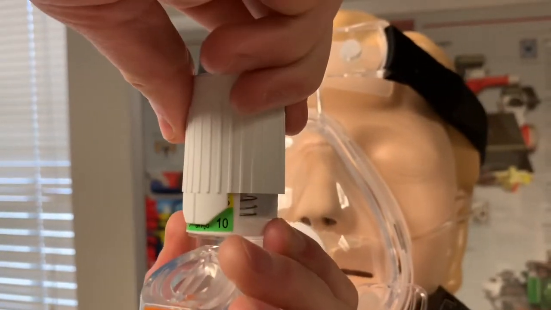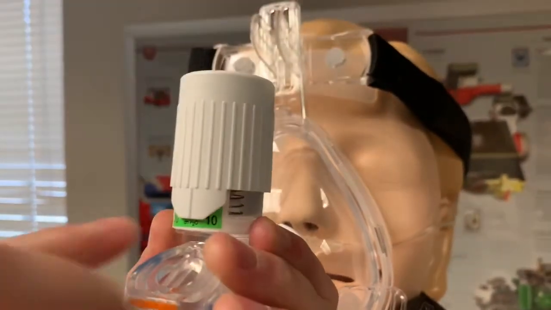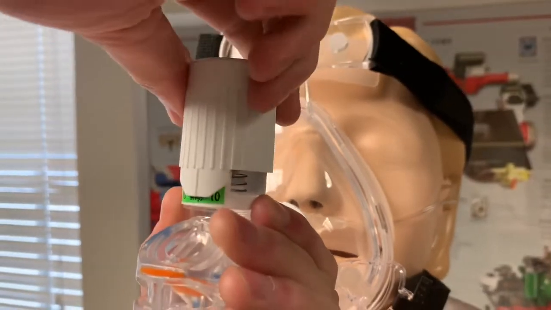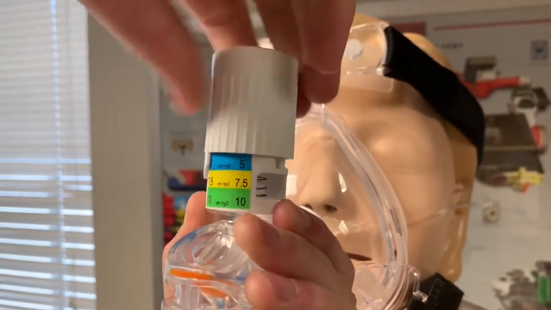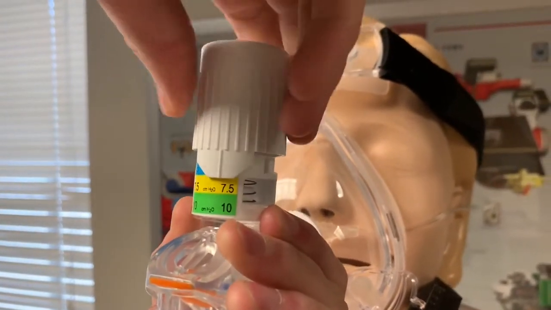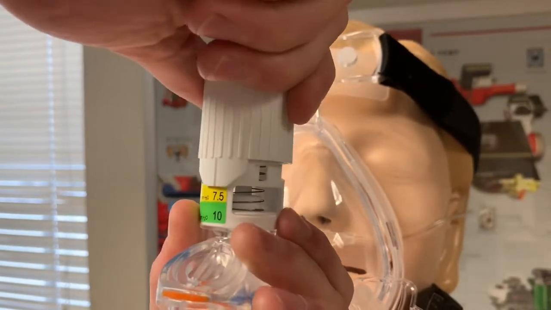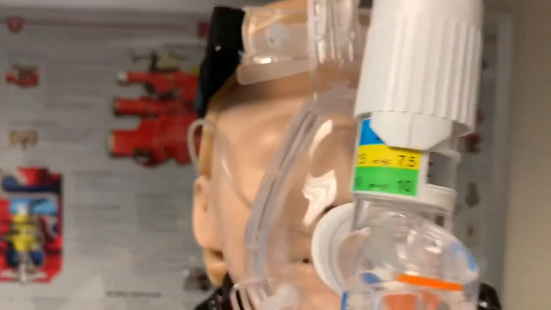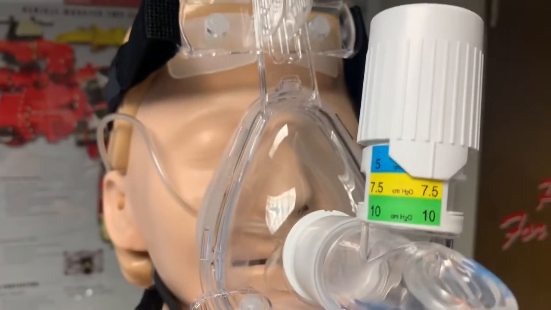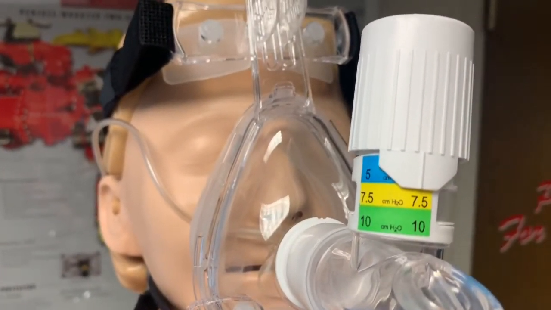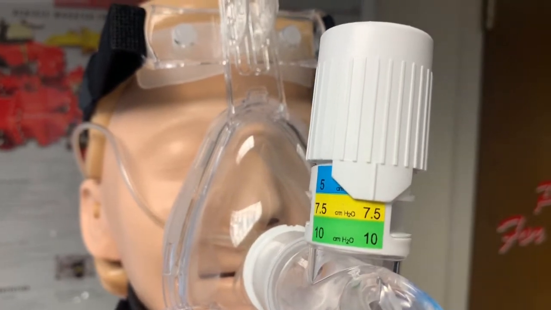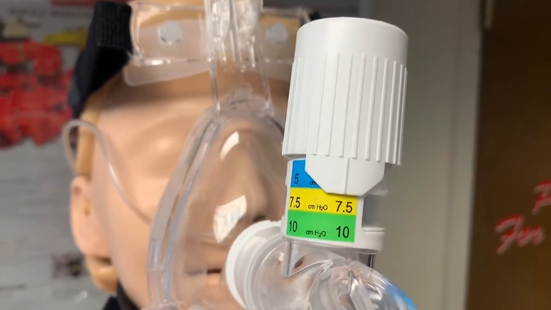And you can turn it, that would be 10. So where this arrow points is what your PEEP's going to be. And so you can start, we could put a patient on 5 if they're having COPD emergency. So basically, to keep it simple, dry lungs start at 5, wet lungs start at 10. And you can always go up if you need to as tolerated.